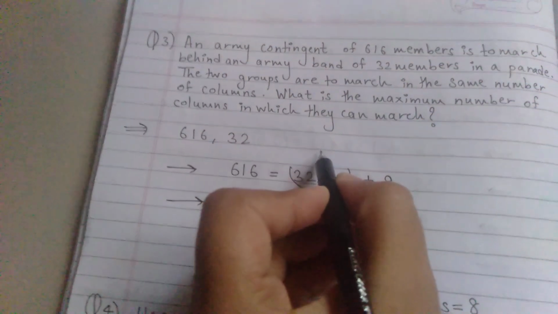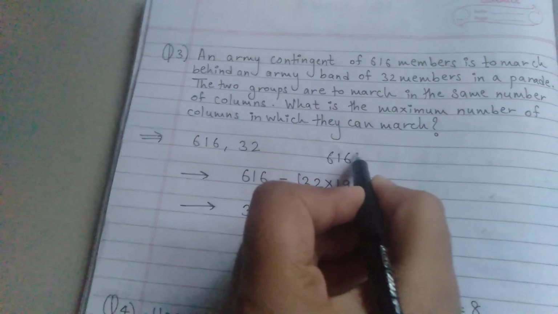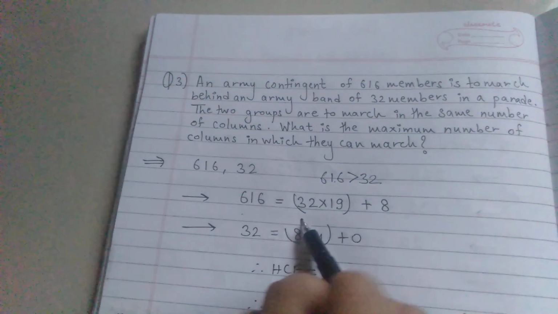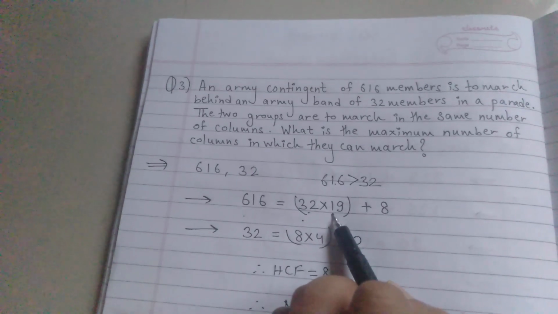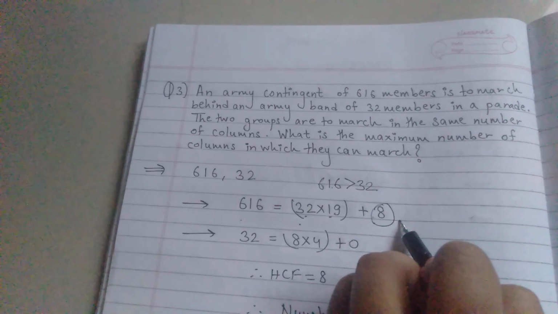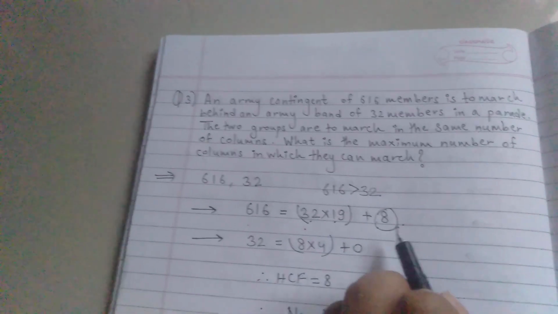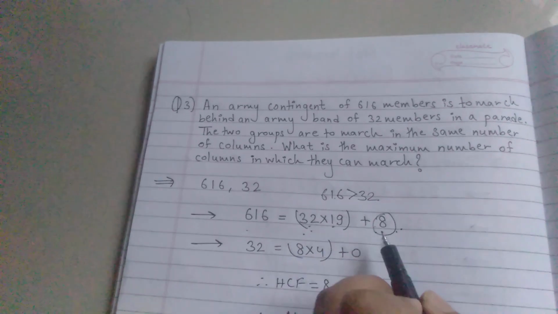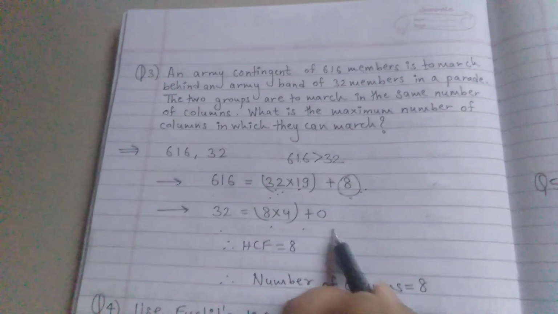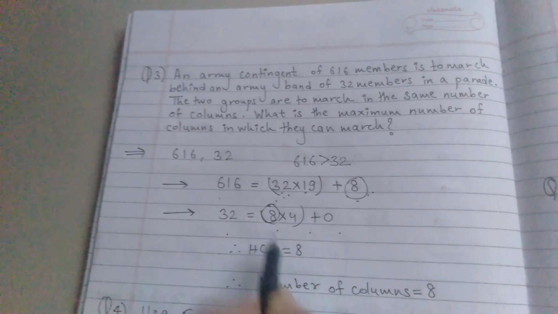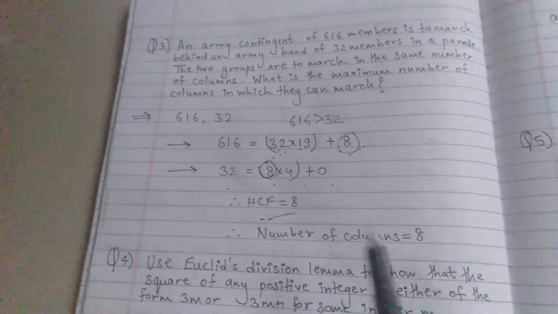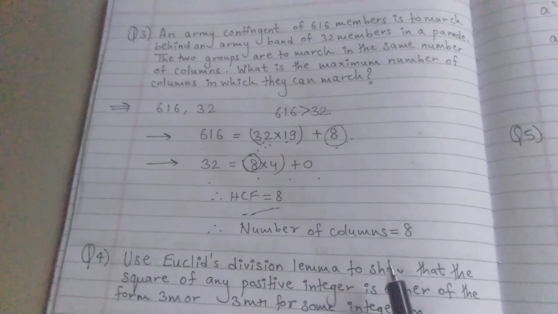So again, as 616 is greater than 32, so 616 can be represented as 32 into 19 plus 8. Again, 8 is our remainder, which is not equal to 0. So again, we'll apply Euclid's division algorithm between 32 and 8. So 32 can be represented as 8 into 4 plus 0. So now our HCF will be 8. So our answer will be the maximum number of columns in which they can march is equals to 8.